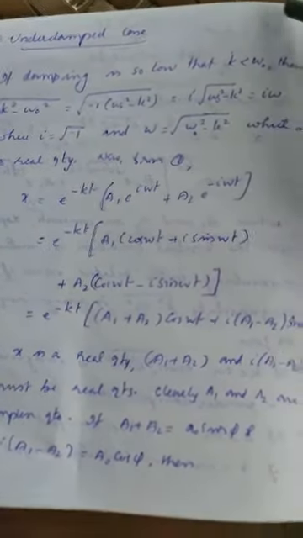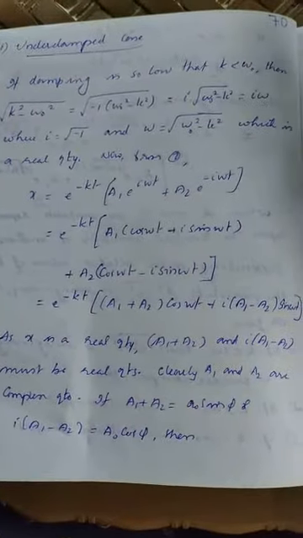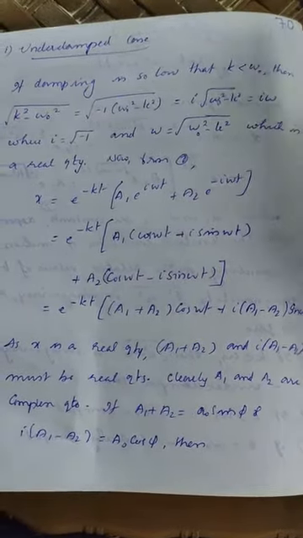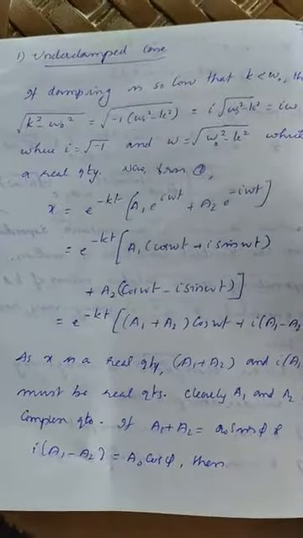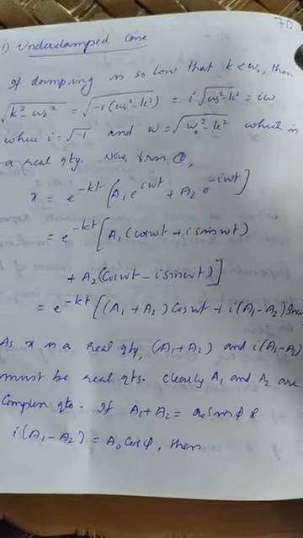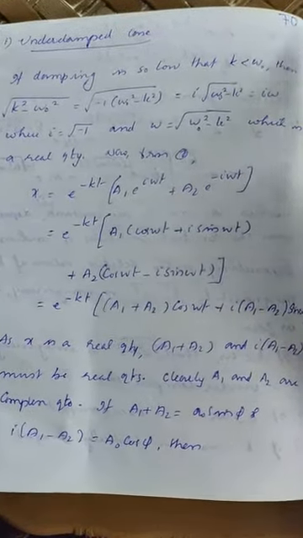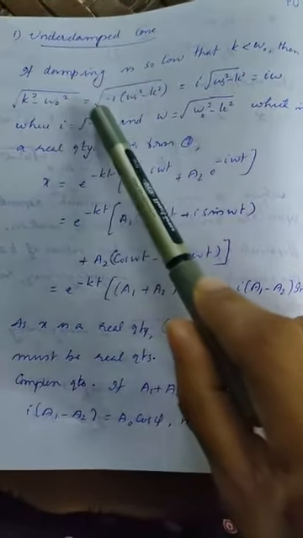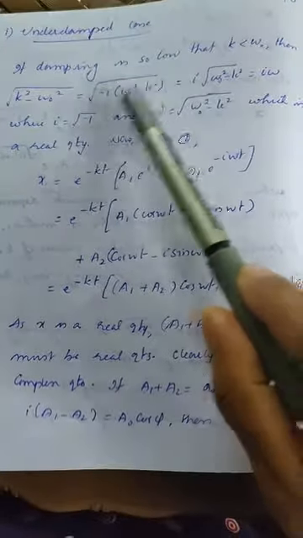So first is the underdamped case. Here if damping is so low that k is less than omega 0, that is, the damping factor k is very much less than omega 0, then what will happen? k square minus omega 0 square will become imaginary.